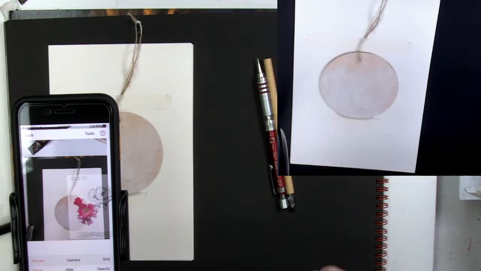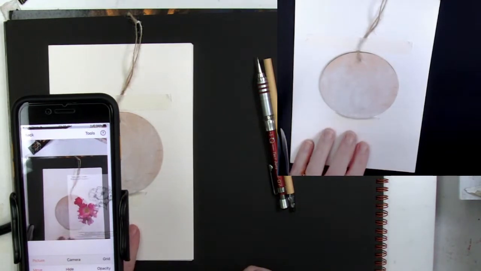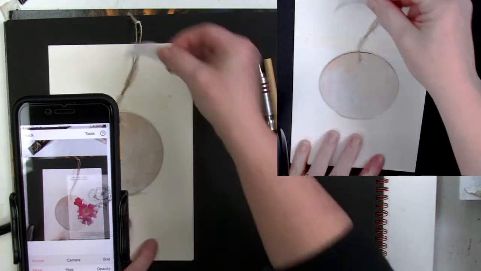Working on the wood, you're working on wood slice ornaments right now. Oh, how awesome is that?